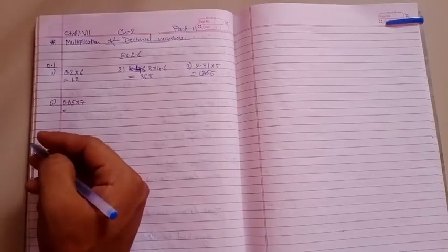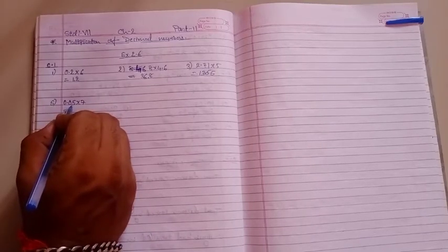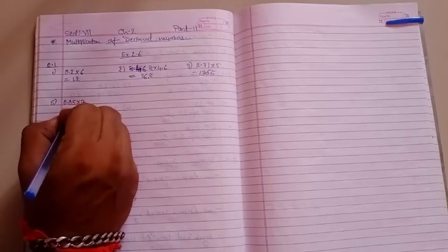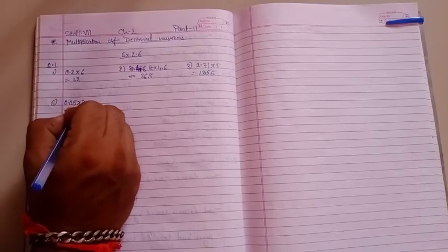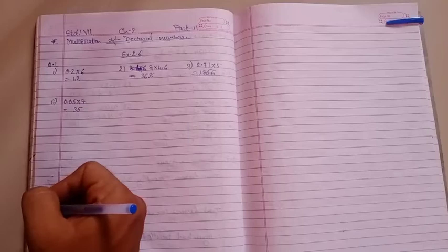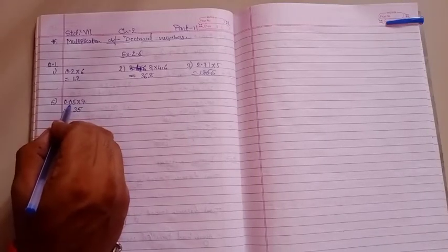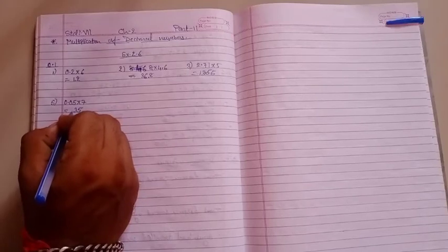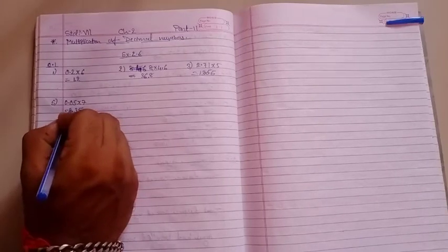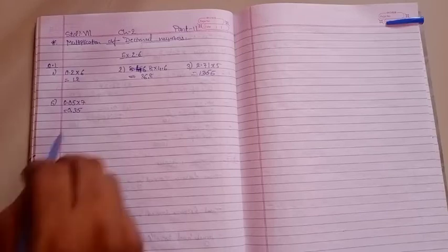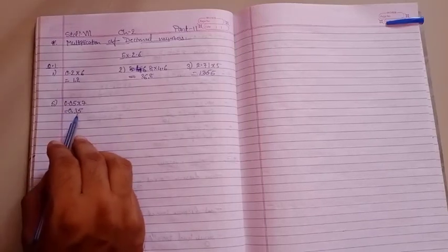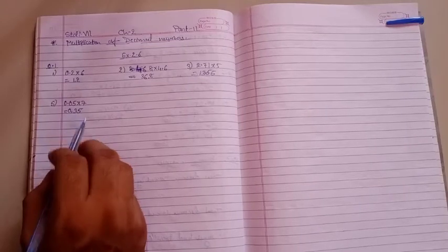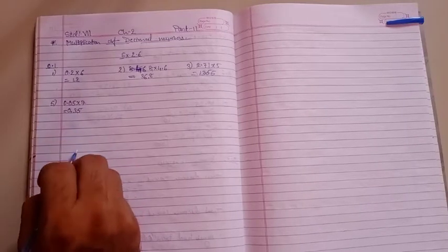The fifth one I am writing here: 0.05 into 7. It means 5 sevens are what? 35. Now after decimal two digits are there. So here 1, 2, put the point, nothing means put 0 here. So the answer comes to 0.35. Okay, the rest 3 sums are only remaining which you have to do by yourself.